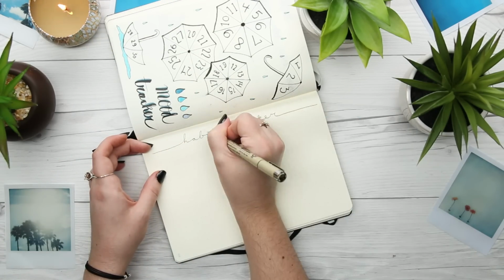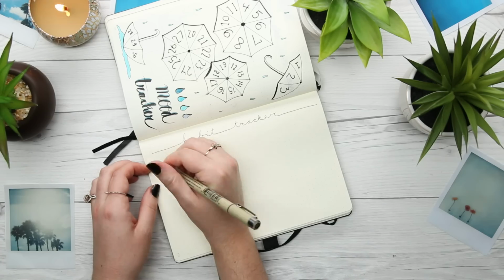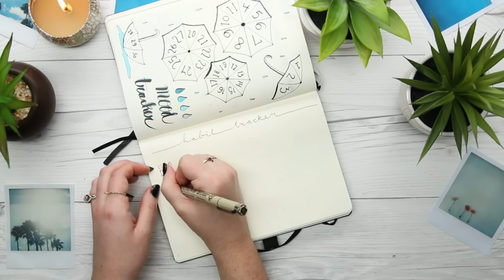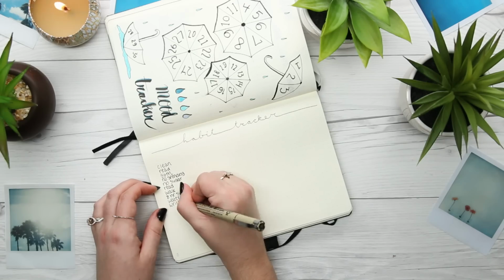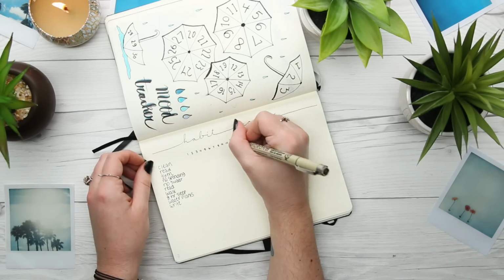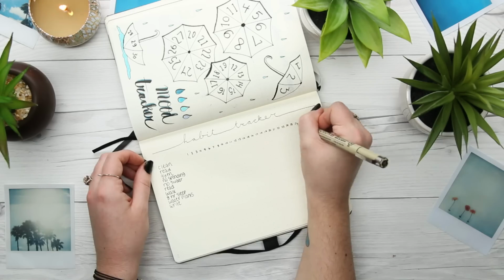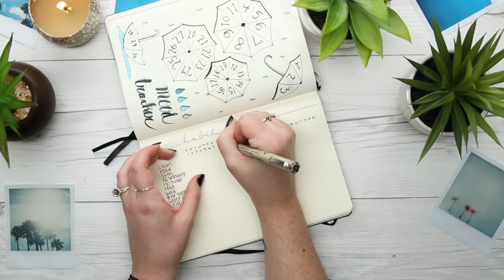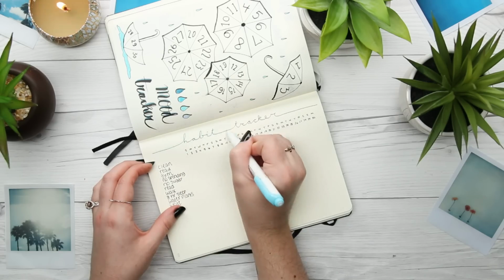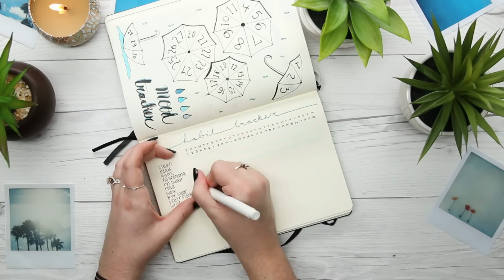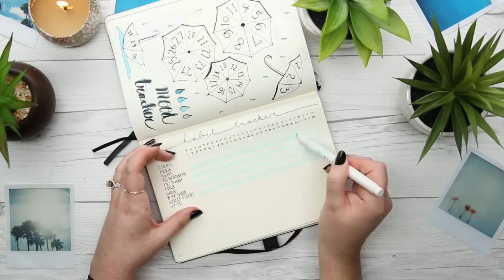As for my habit tracker, I'm doing kind of the same style that I always do with a little bit different details. I went with a little bit more of an elegant cursive title at the top. And one thing that I've noticed when I'm filling out my habit trackers is that I always get lost as to where I am, and the lines get mixed up, and I have trouble figuring out which day is which spot. So to help me out, I'm just highlighting every other line so that it kind of divides it up a little bit better and I can know what I'm doing.